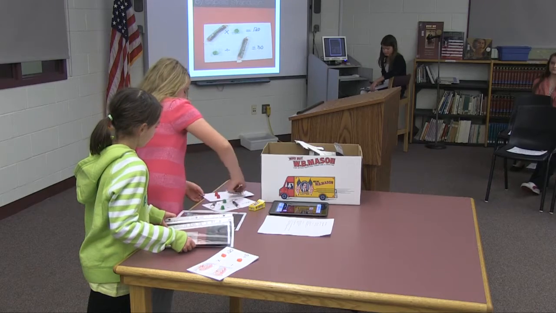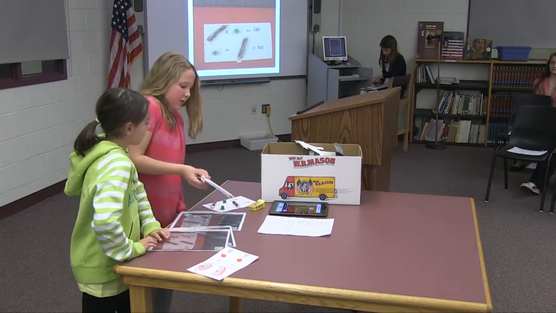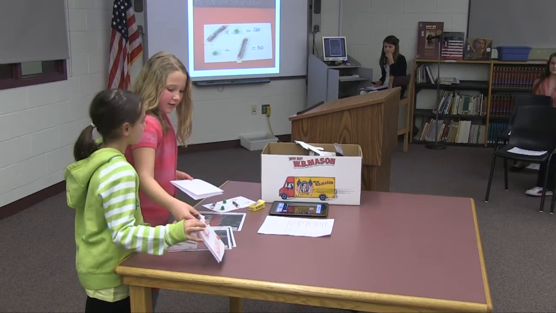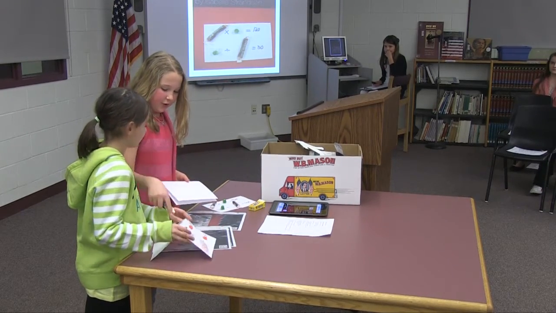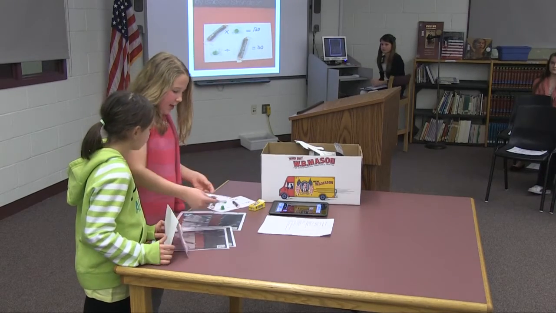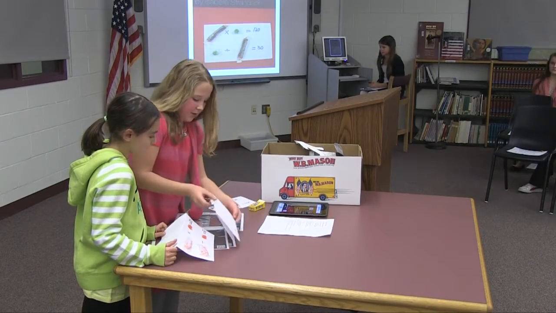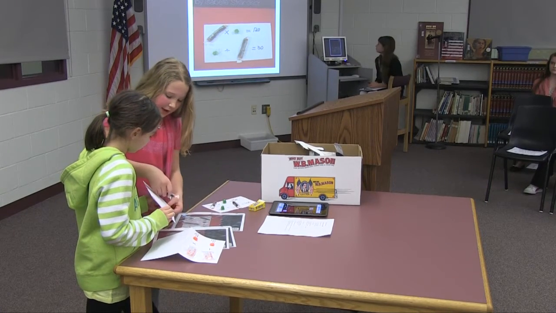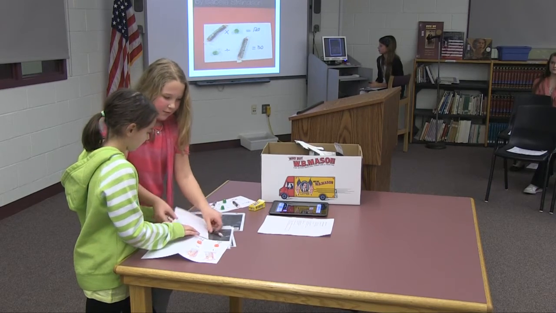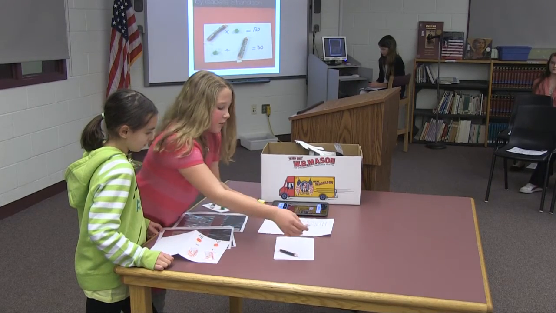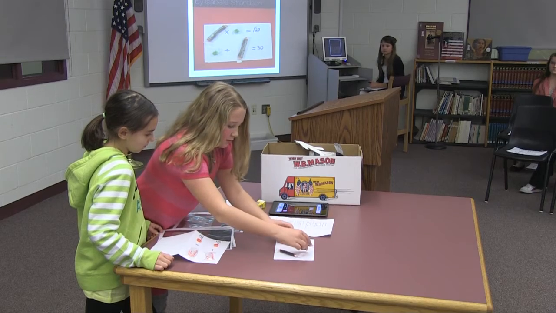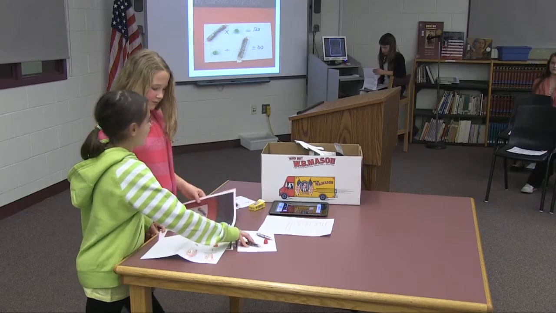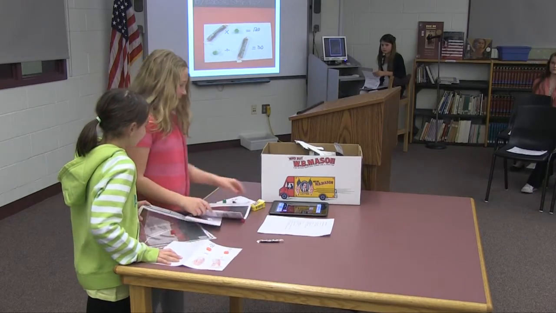So, we thought we might show you how we made our cards. First, we would look at an example like Victoria's, so that we could first learn how to figure them out. And then we took our piece of paper and we thought of a problem, and we put it together. And that was all.